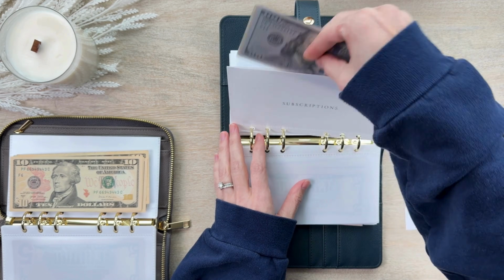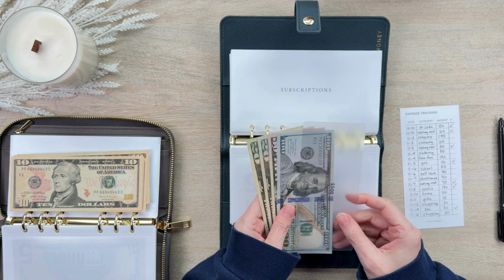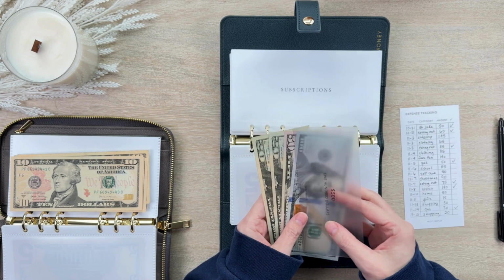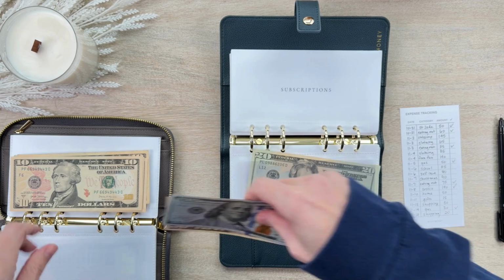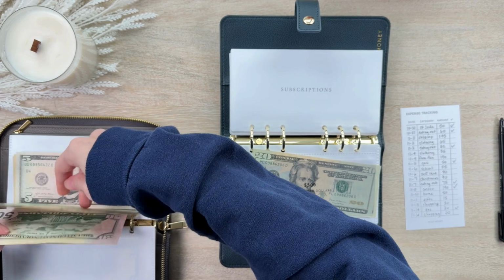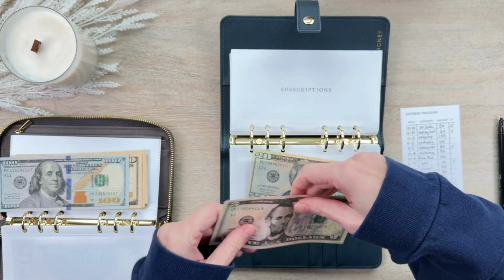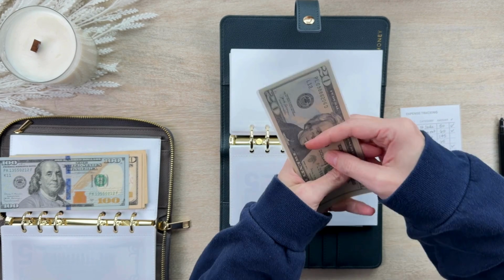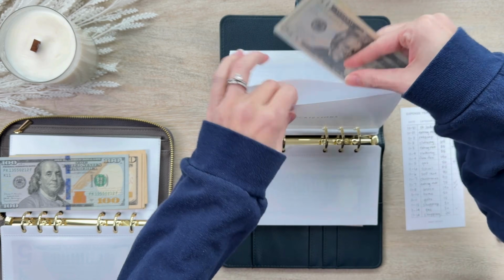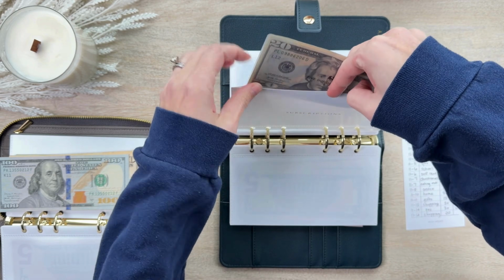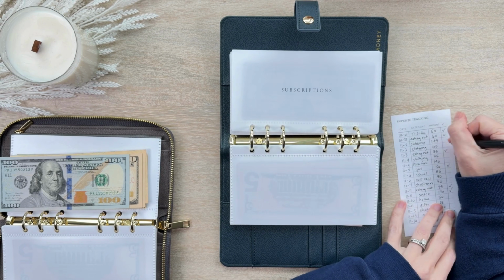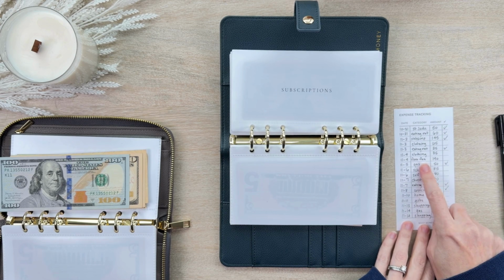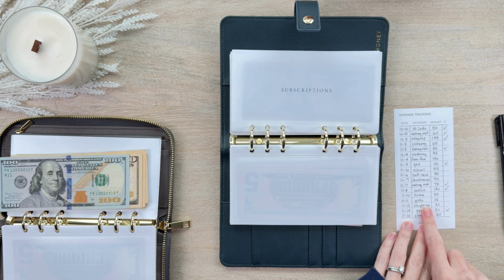We renewed our Ring subscription, so I need to account for that, and it is $145. I have that in cash. I've got 150, so I'm going to go ahead and pull that over, and then I'll just need to find a 5 to pull back, and that will be it for subscriptions for that one. And just a quick scan.